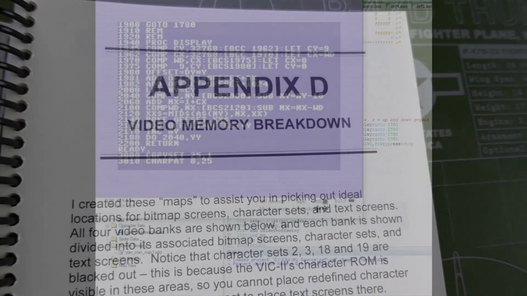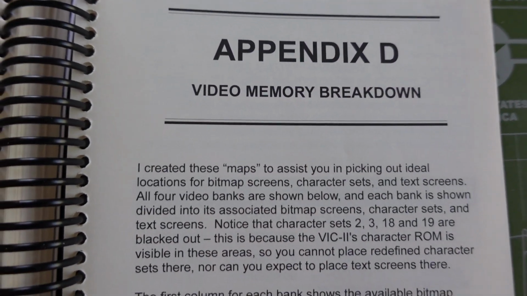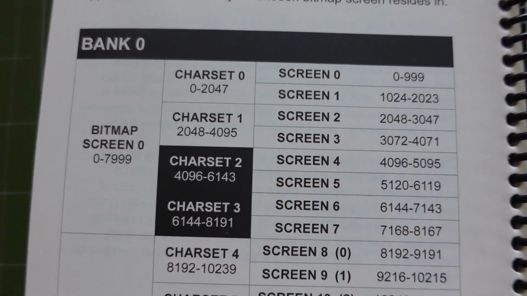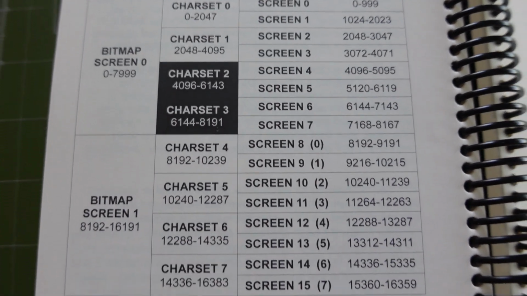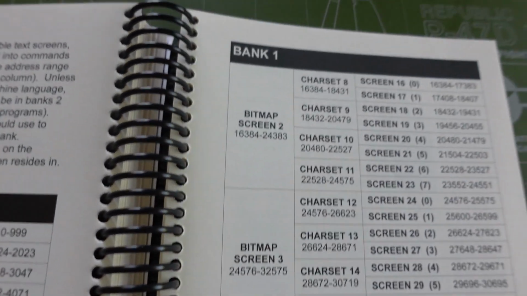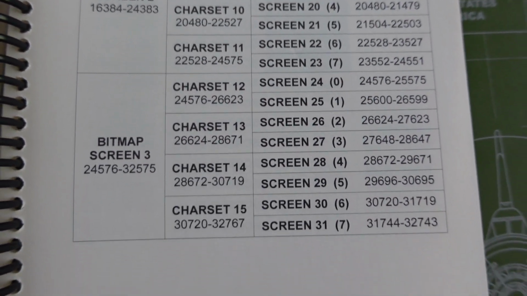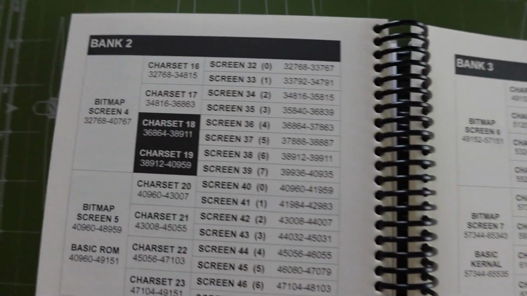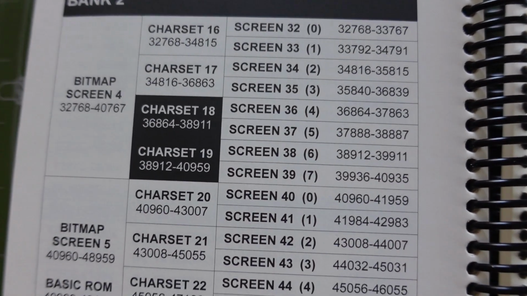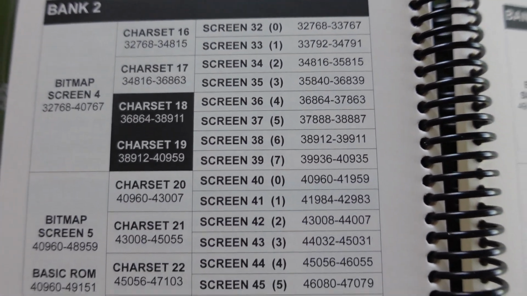In the back of Dennis's book, starting at page, was it 261, with the video memory breakdown in Appendix D, he breaks down what the memories look like and which character sets go with which screen values. So you can look through there to help pick out where you want to put things.